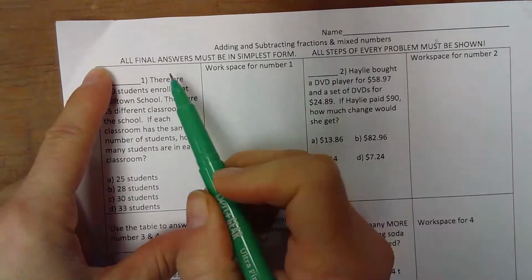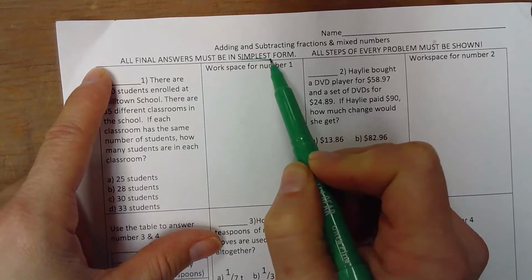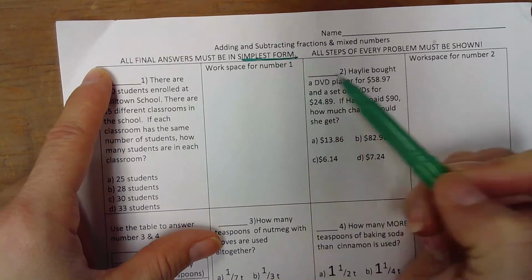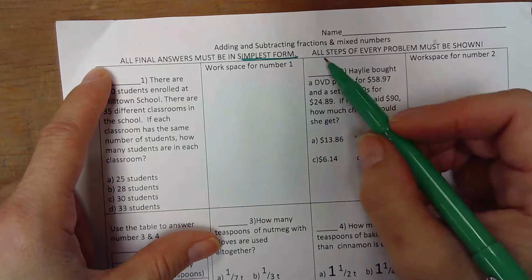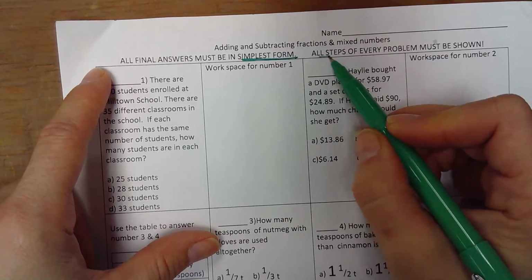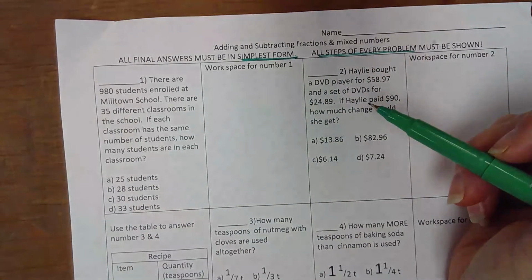Adding and subtracting fractions and mixed numbers. Remember, all answers must be in simplest form. I am not going to explain what that is. If you reviewed yesterday, you should be just fine knowing that. Do make sure you show all the steps of every problem. Each step is its own point.